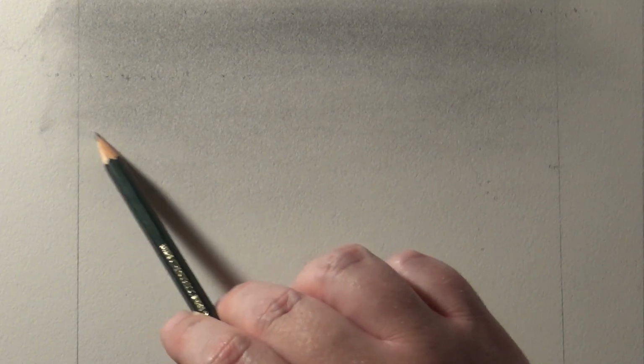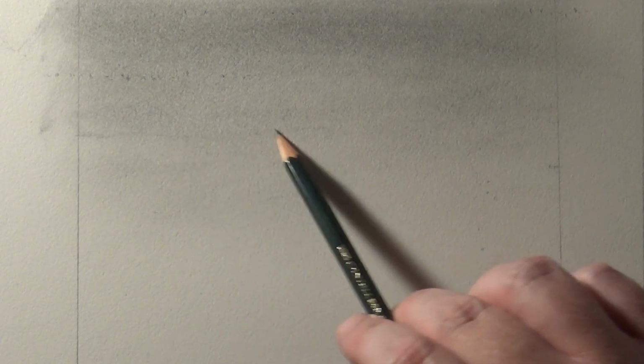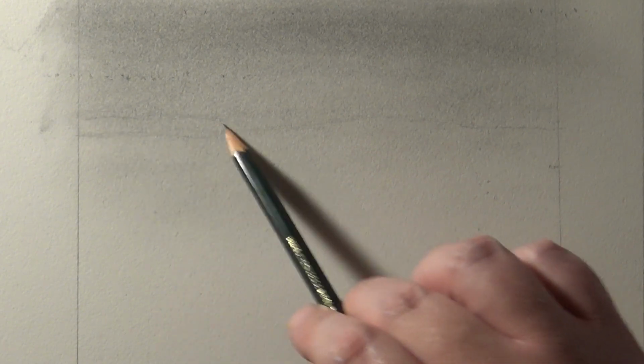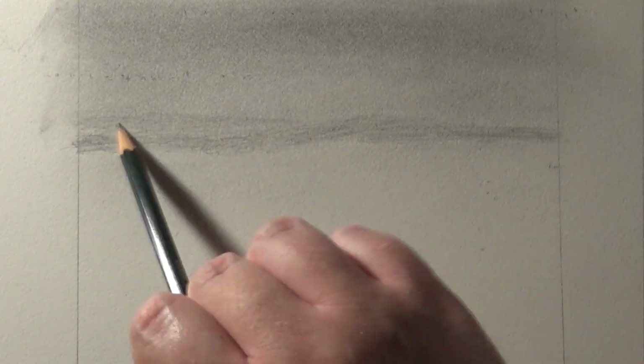Once I finish blending, I begin to draw the landscape that's furthest in the distance. I use an HB pencil for this. I blend out the distant ridges with a blending stump and a Q-tip.